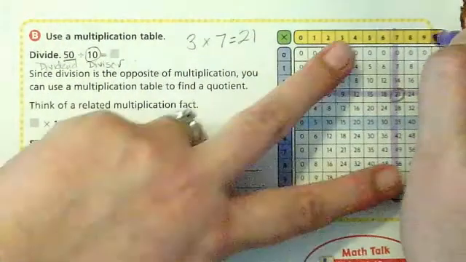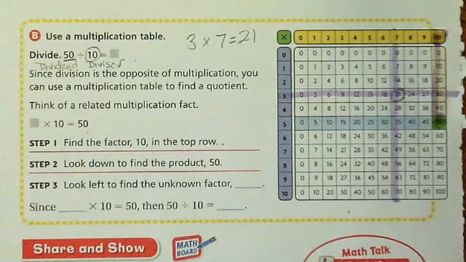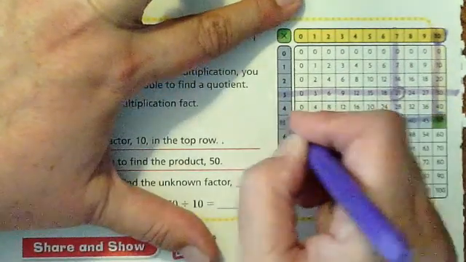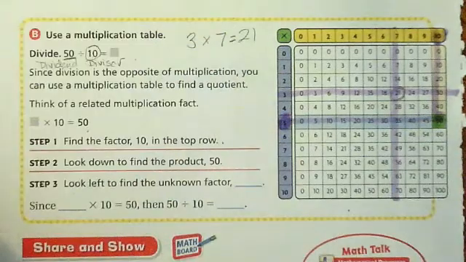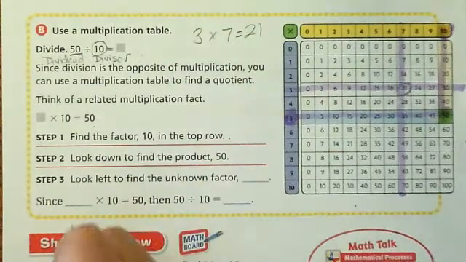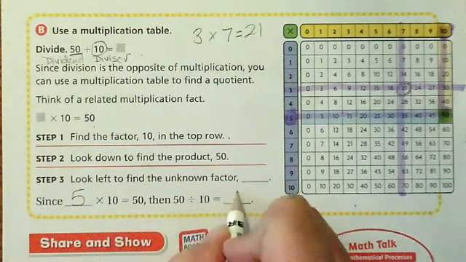And I'm going to go down until I reach my dividend, which is 50. And then I just truck it on over to find my quotient, which is 5. Okay? So since 5 times 10 is 50, then 50 divided by 10 is 5.